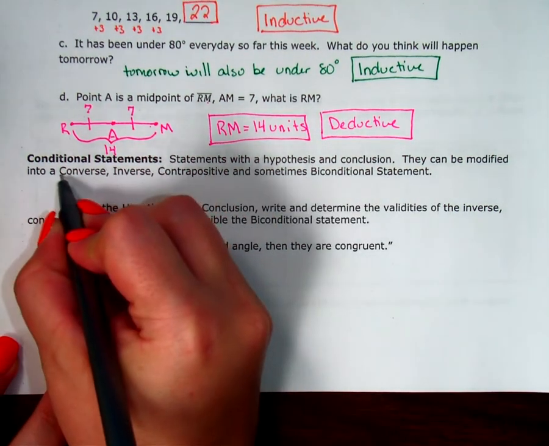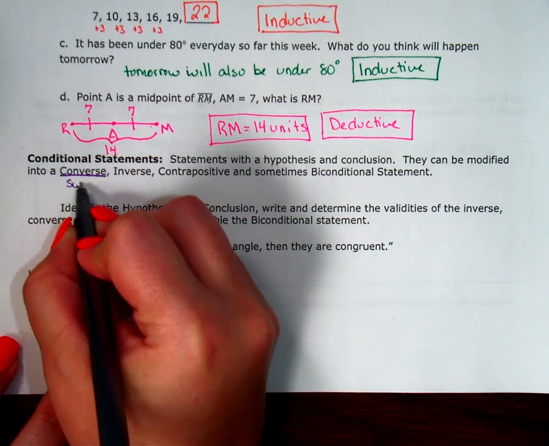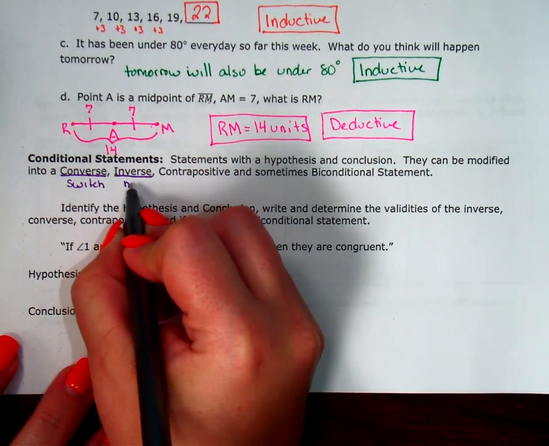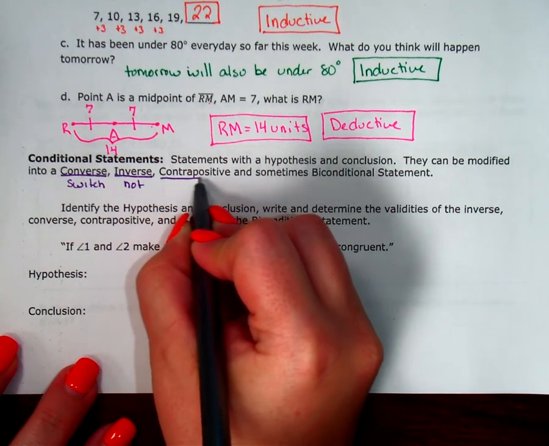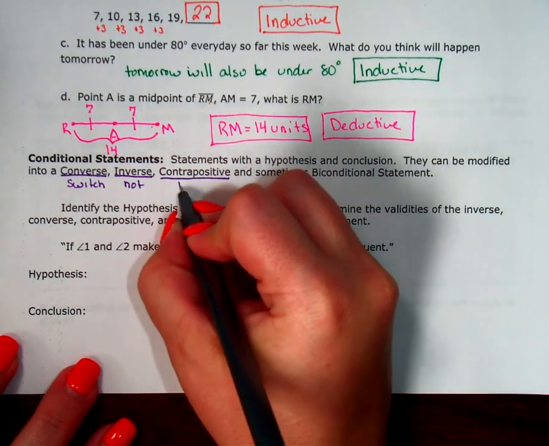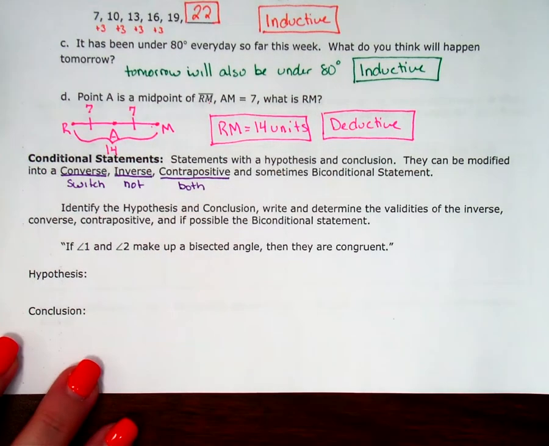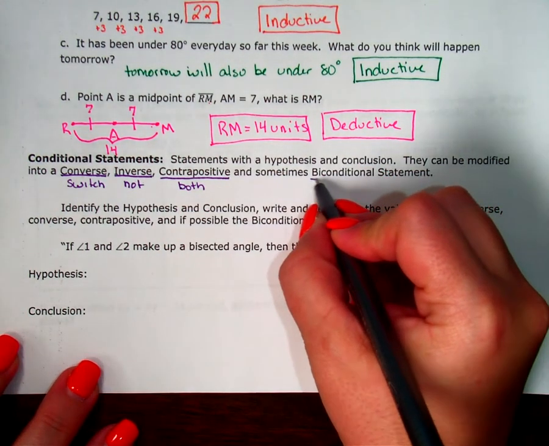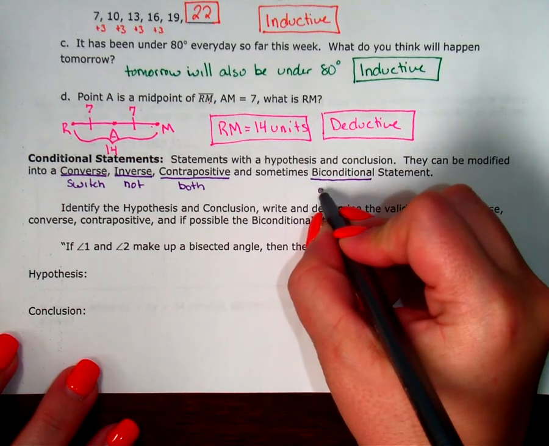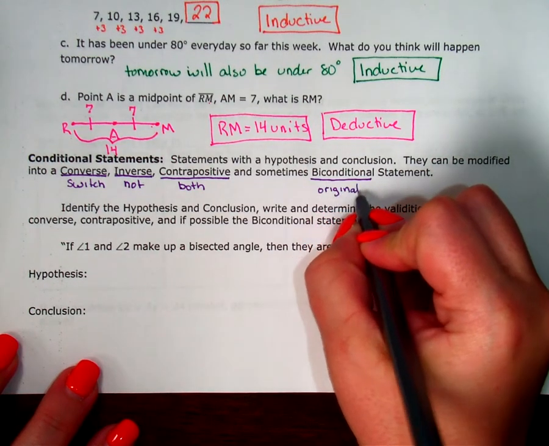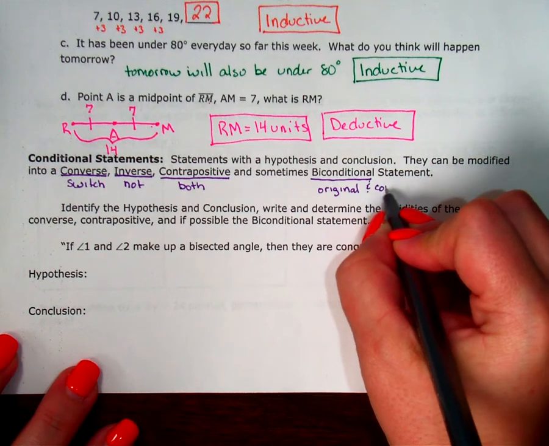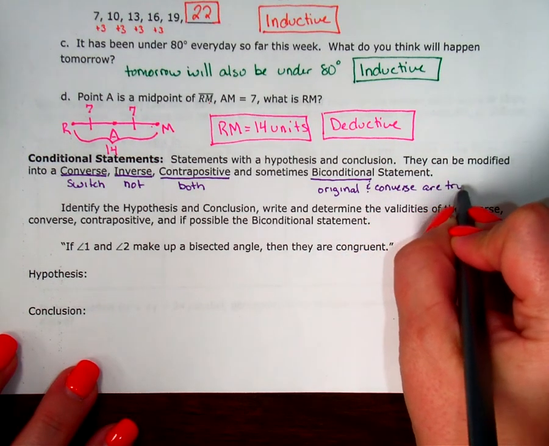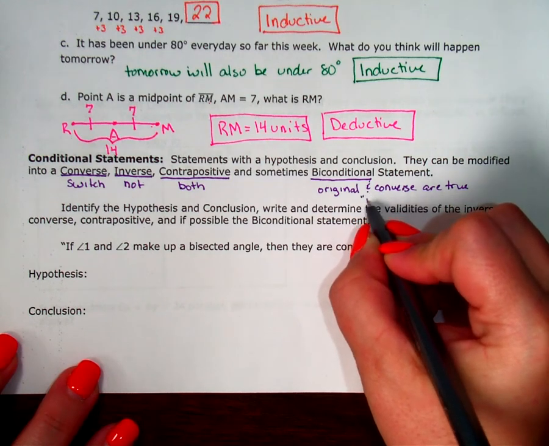Remember, your keyword for converse is switch. Your keyword for inverse is not. Your keyword for contrapositive is both. Okay? Your biconditional statement can only be written if both the original and the converse are true. And it has my if and only if.